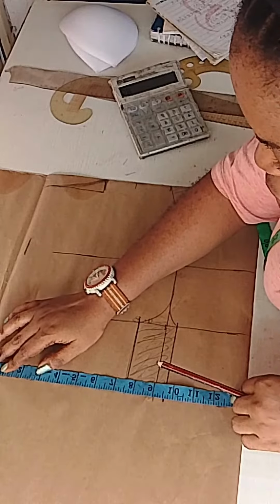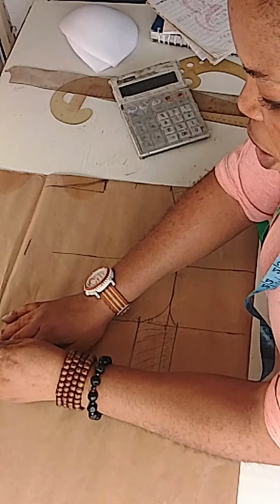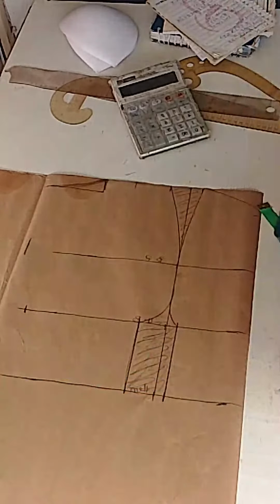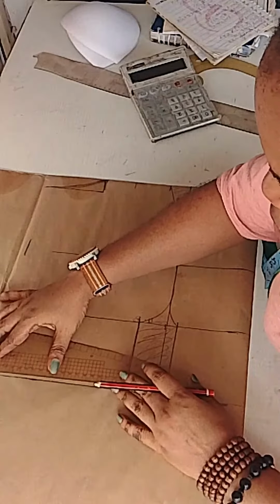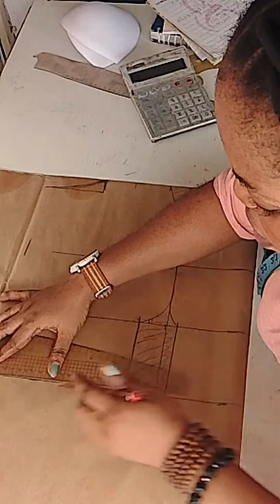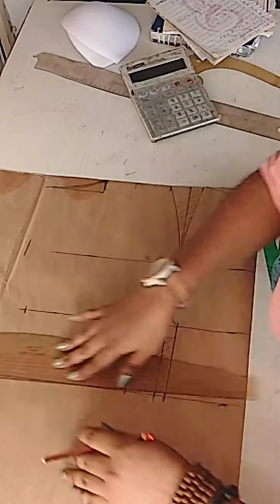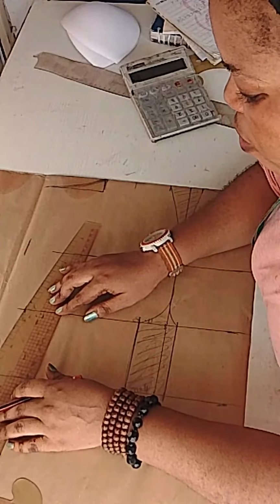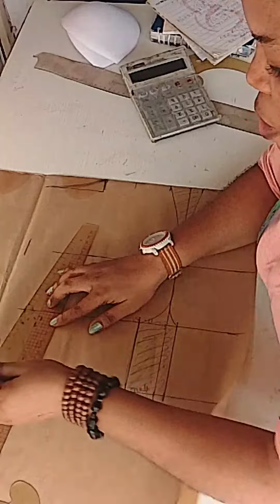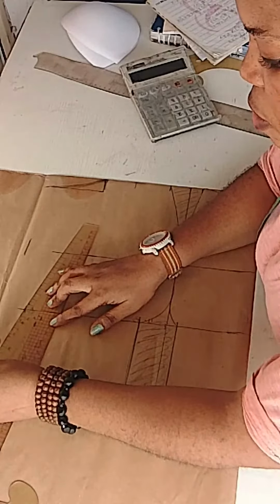So we do this. Don't forget we are going to close the side bust darts. We are going to close the side bust darts. So I am extending this line, and then I am going to connect.